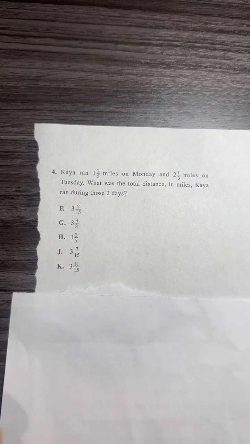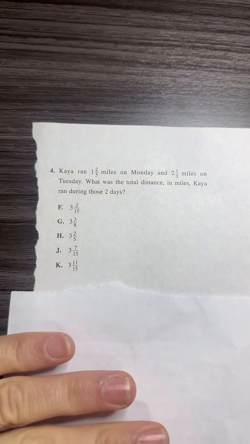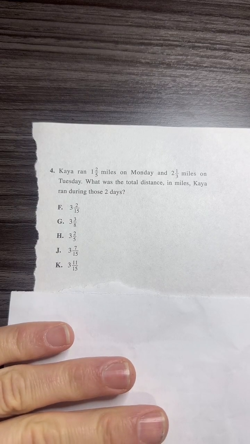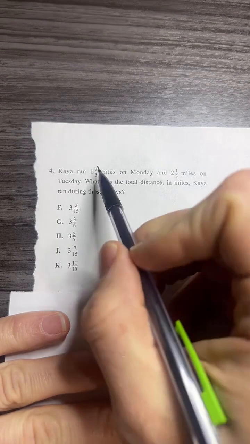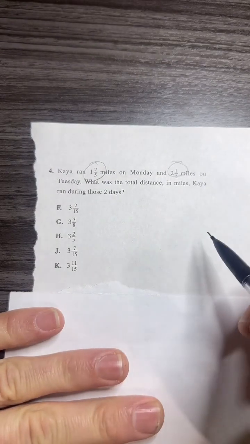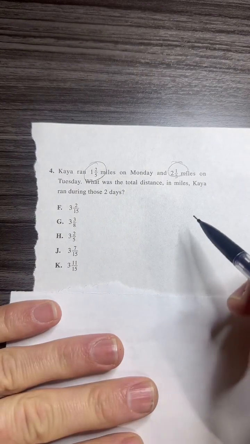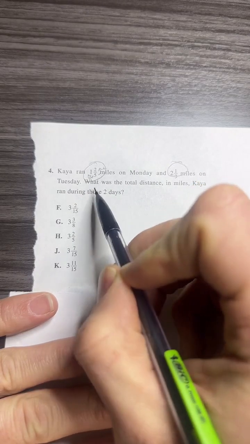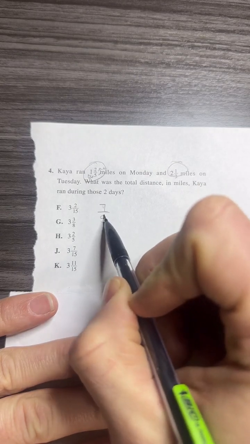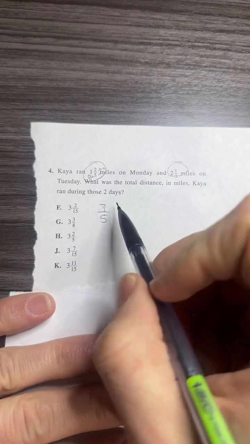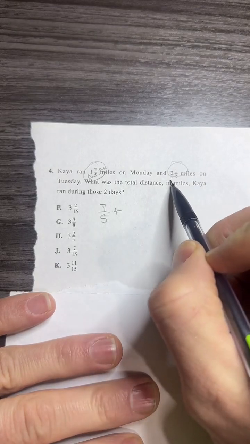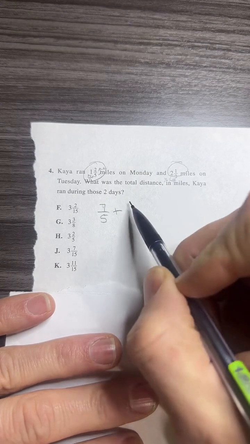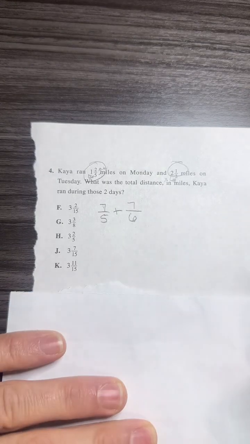Kaya ran 1 2/5 miles on Monday and 2 1/3 miles on Tuesday. What was the total distance in miles Kaya ran in those 2 days? So basically, they just want us to convert these into improper fractions and then add them together, right? So 1 2/5. I'm going to take 1 times 5 and then plus 2. So I'm going to get 7 over 5. Now I'm going to add. I got 2 times 3, which is 6, plus 1, which is 7 over 6.